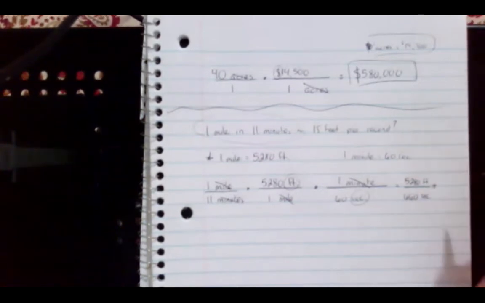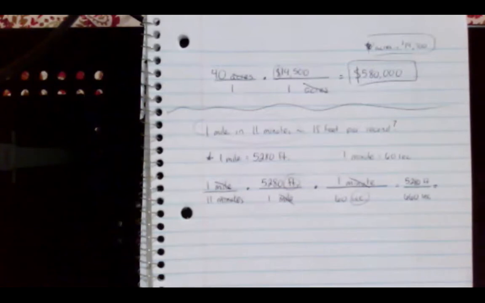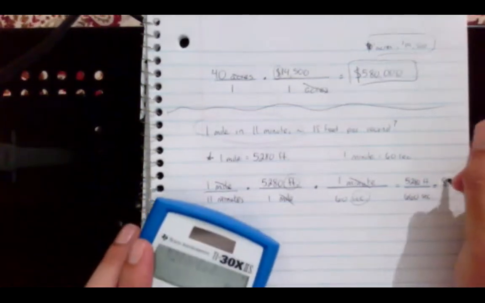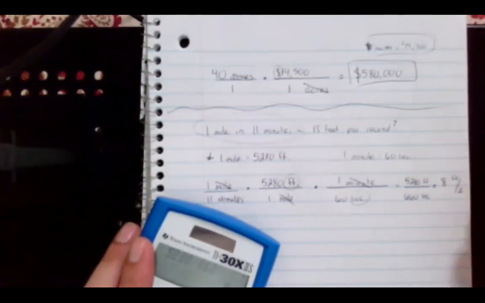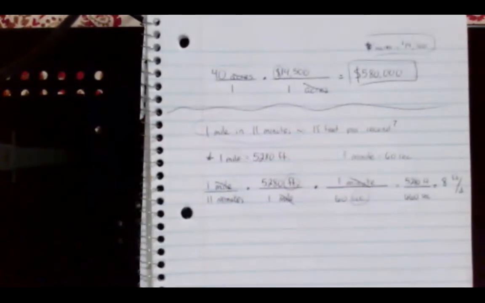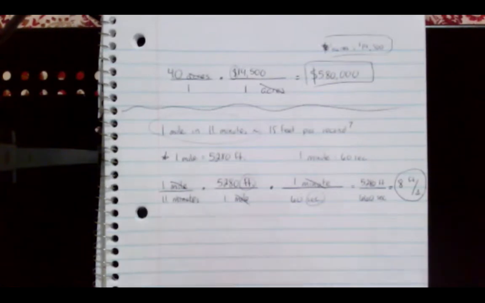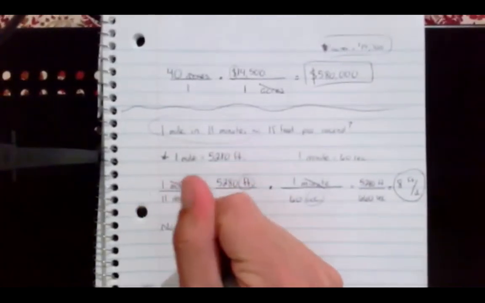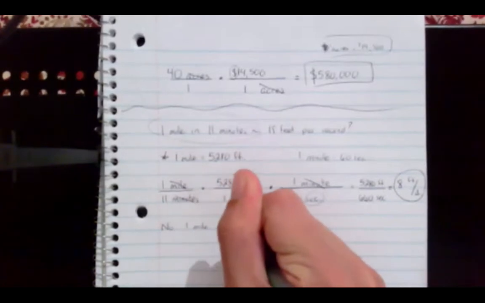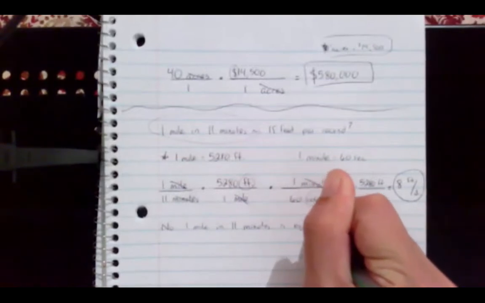We want to simplify this completely. So in my calculator, I'm going to divide 5,280 divided by 660. I get exactly 8 feet per second. So it turns out walking a mile in 11 minutes is the same thing as walking 8 feet per second. The original problem asked, does this make sense? Is it equivalent to walking 15 feet per second? And in this problem, you would just simply answer, no, it is not. 1 mile in 11 minutes is equal to 8 feet per second.